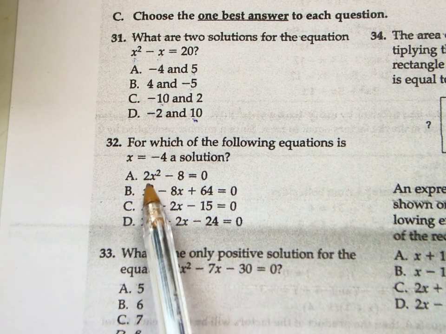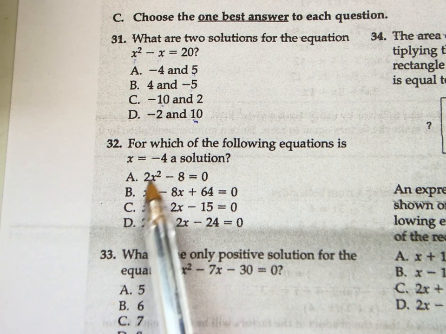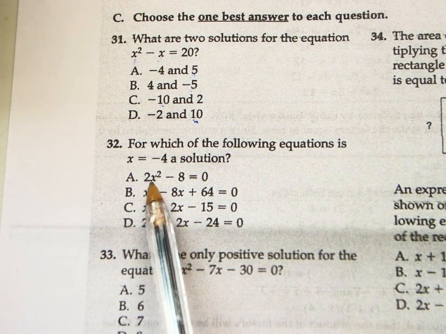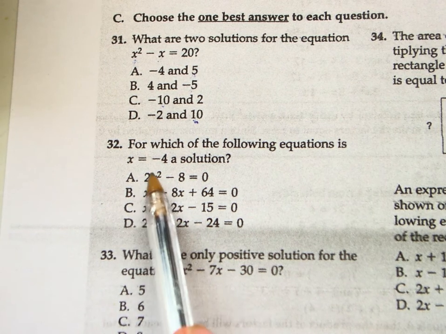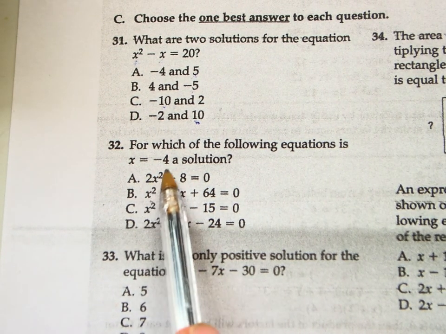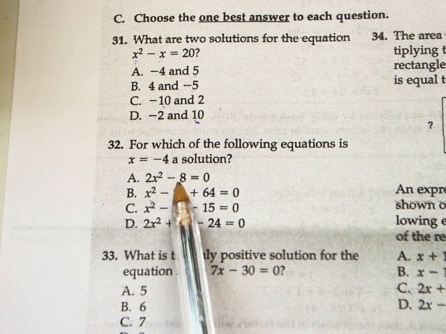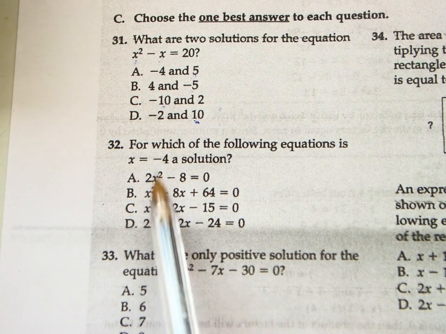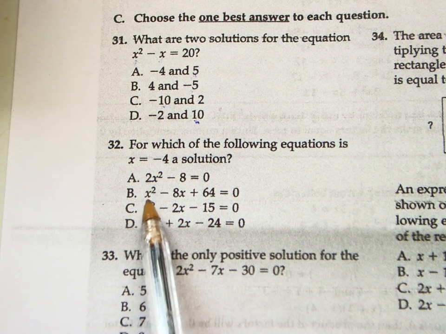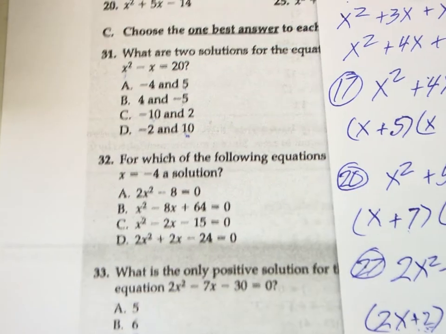Negative 4 squared is negative 4 times negative 4. 4 times 4 is 16. 2 times 16, we're going to have a very big number, way bigger than 8. So this one's not going to work because we want this to be 8, so 8 minus 8 is 0. And this is already way too big. How about here? Negative 4 squared is 16. I'm going to write this one here, B.